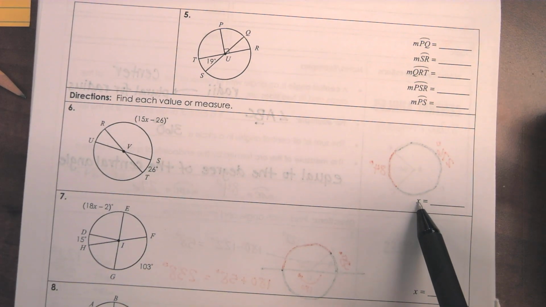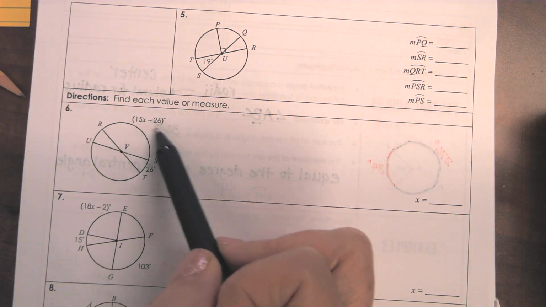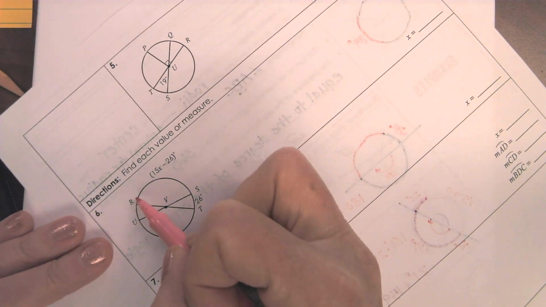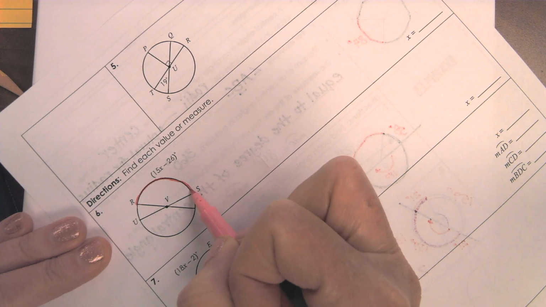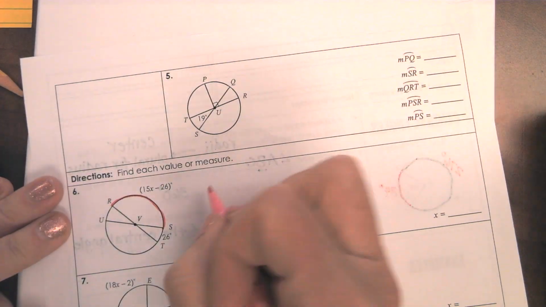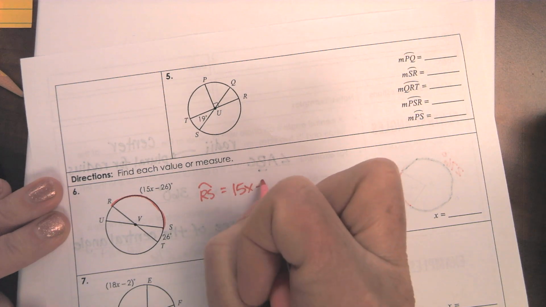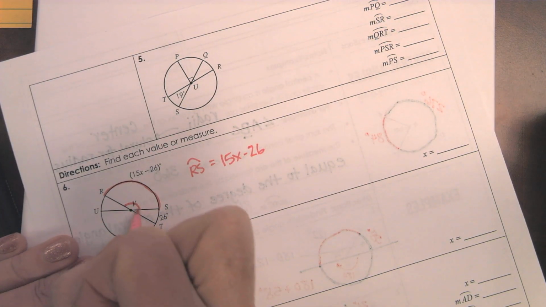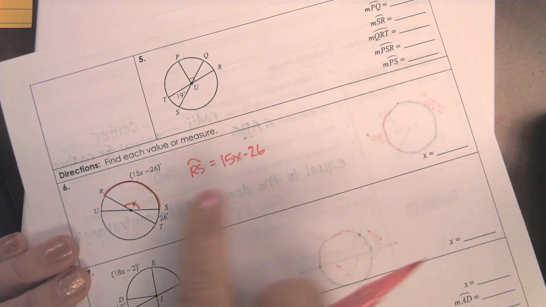So we want to find out what x is. Okay, x is right here. And so I need to figure out what I know about this. So I'm going to do a little bit of labeling and highlighting. So I know that arc RS is 15x minus 26, which means my angle measure is also 15x minus 26.